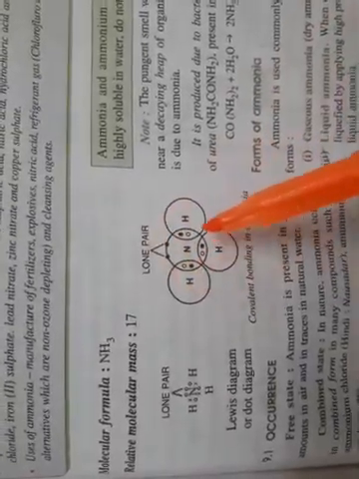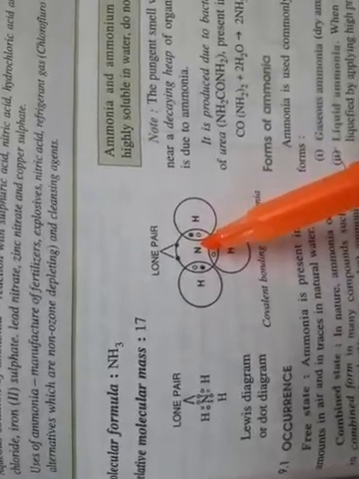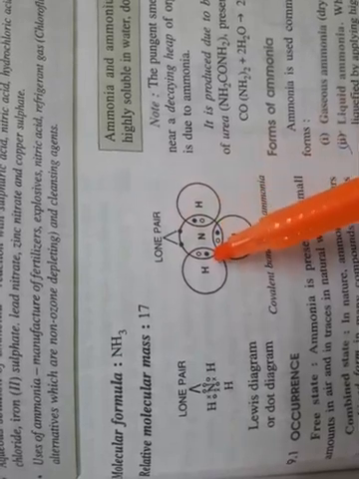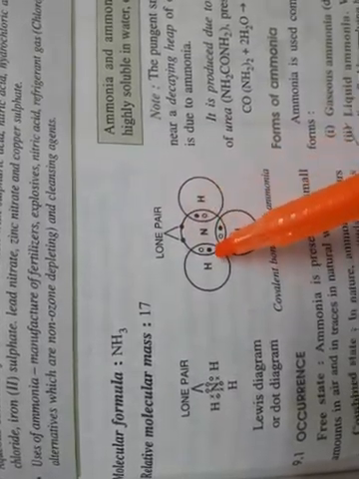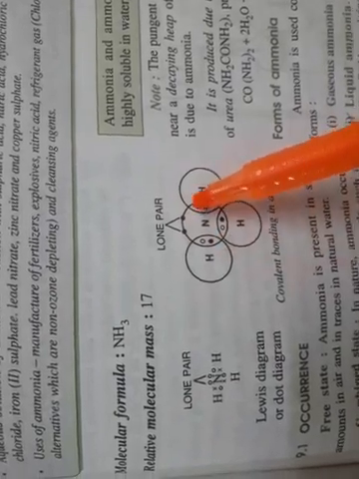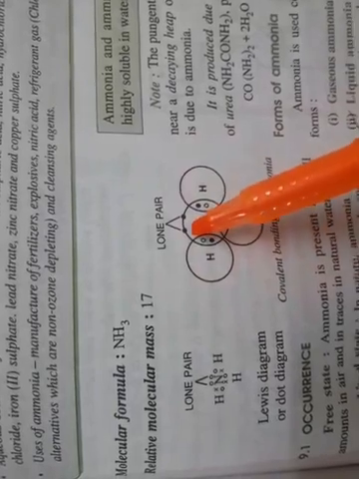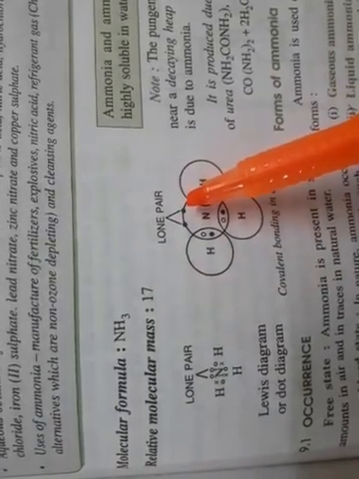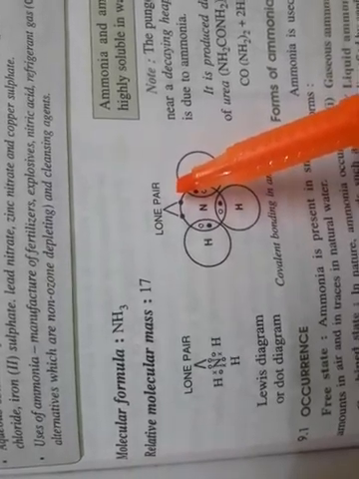See here children, nitrogen shows 5 valence electrons. See, these dark ones are the electrons of nitrogen. 1, 2, 3, 4, 5. Sharing with 3 atoms of hydrogen. Can you see this lone pair here? Keep this in mind. This is very important to remember.